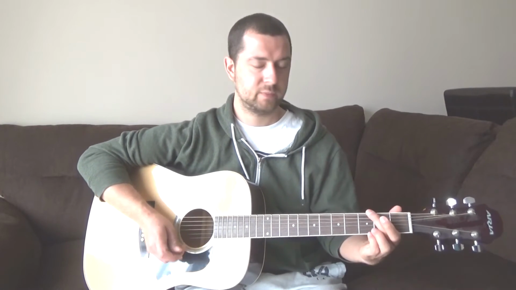Okay, so that's fairly simple, but very, very powerful. Try that, doing 2 bars of each, then try 1 bar of each, which will sound like this.